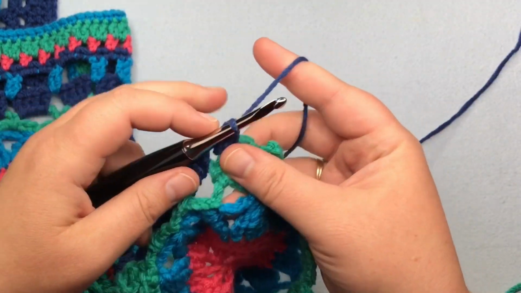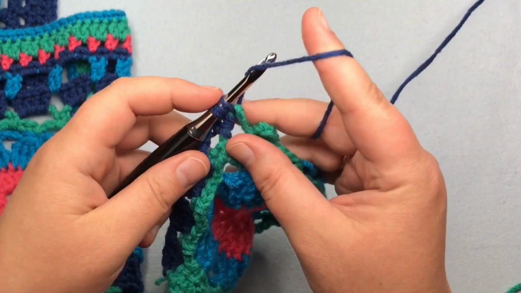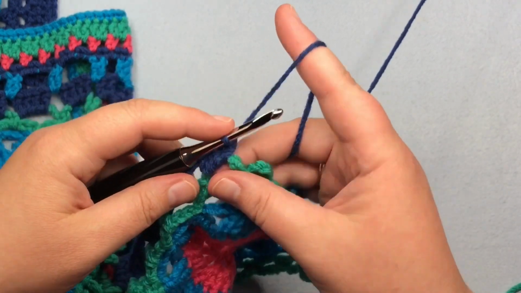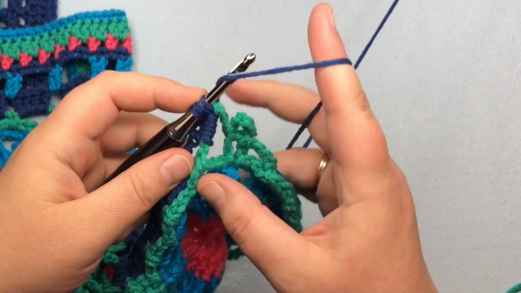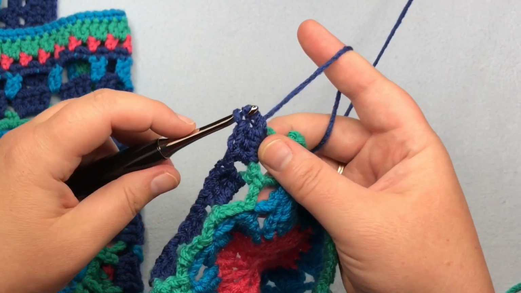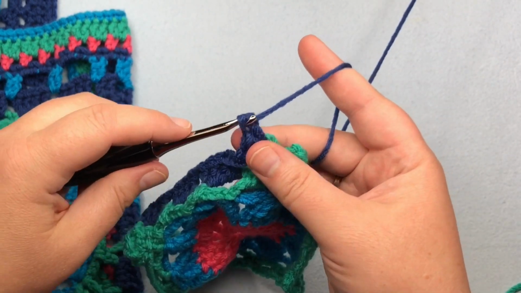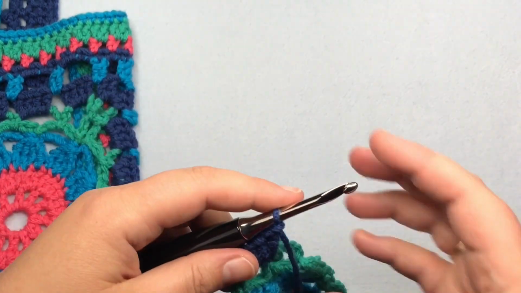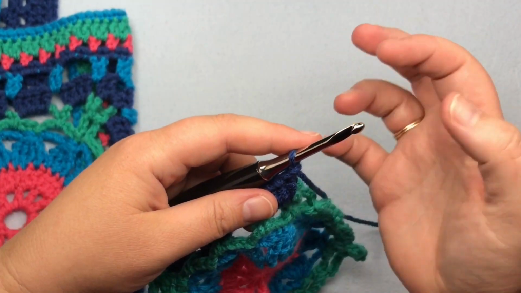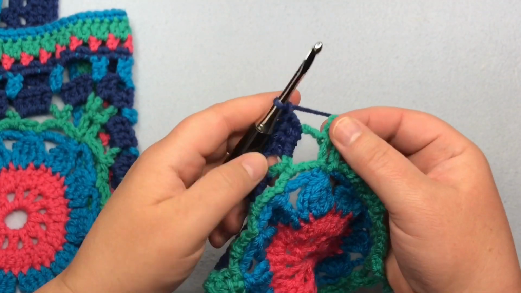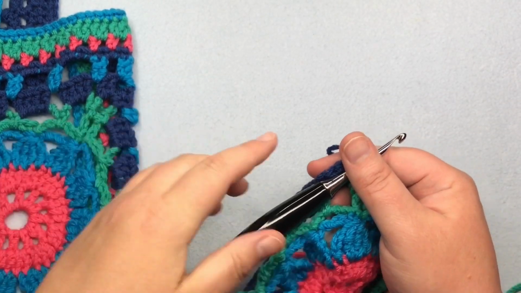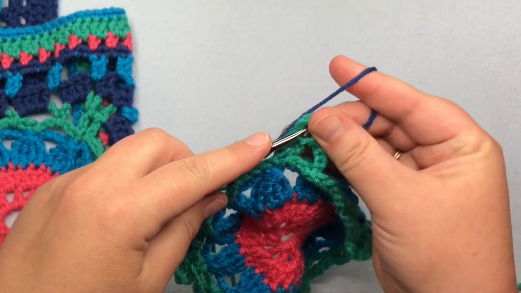2, 3, and the 4th one, chain 1, and now we are ready for the corner. And just go right into that corner loop here. See right there. And it's just going to cover up that green.